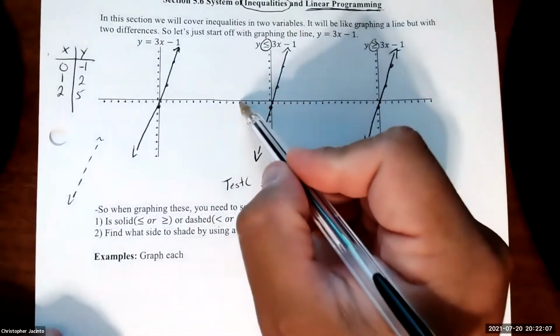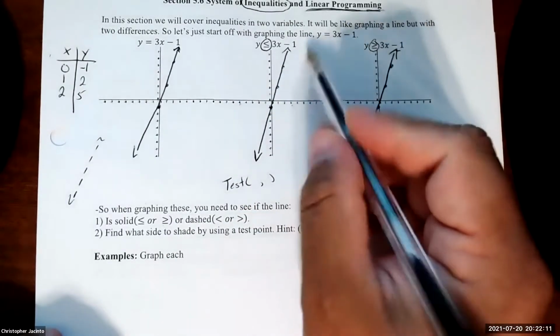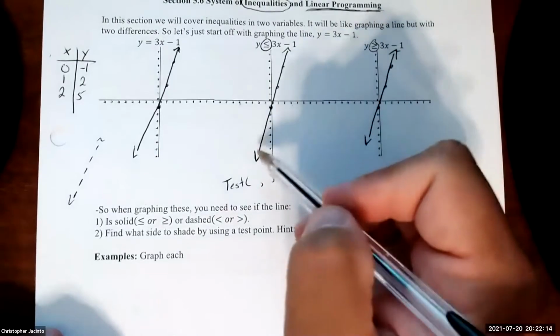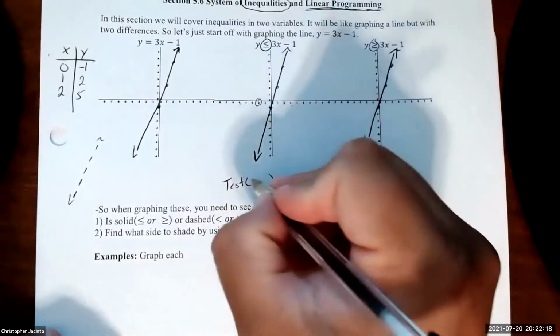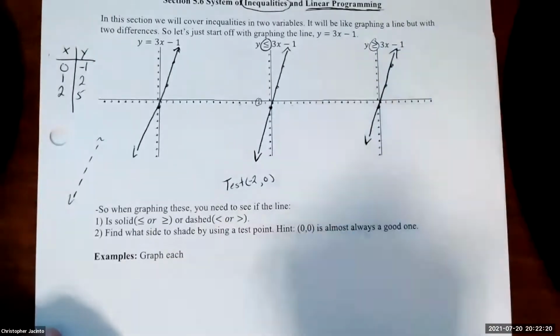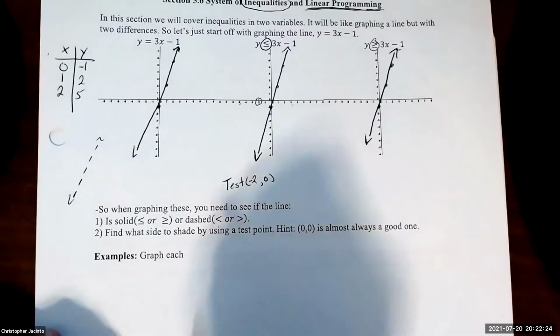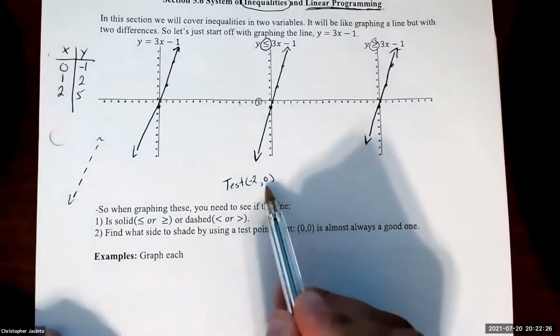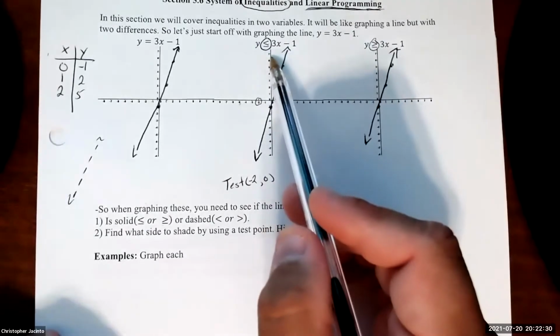You have an infinite number of test points. You could put -5, 0. You could put 3, 0. You could put 4, 0, except the ones on the actual line itself. So I'm going to pick the number right here, that is -2, 0. That's the point -2, 0. And I'm going to plug in -2 and 0 into here and see, is it a true statement? So let's check.